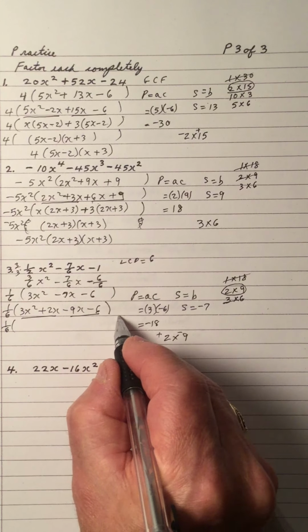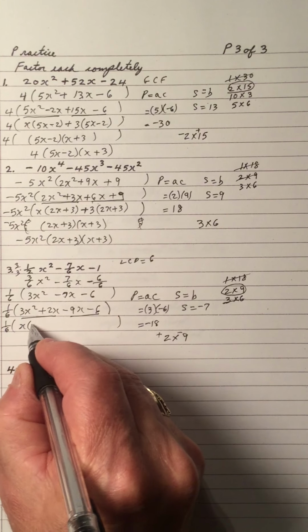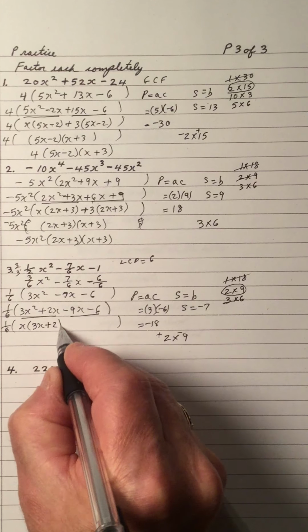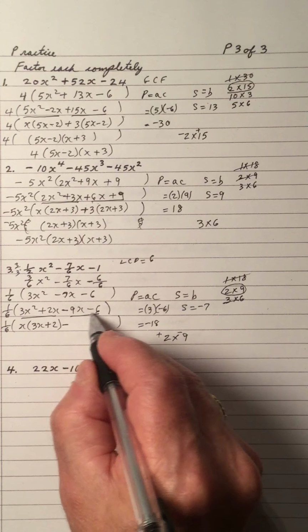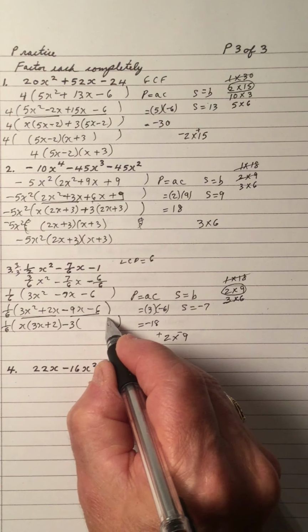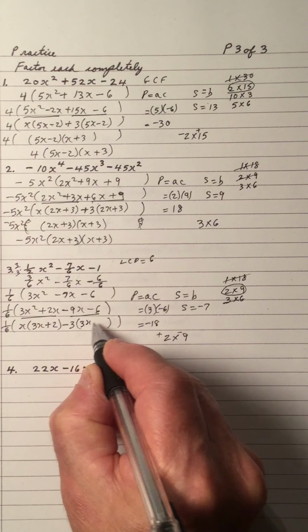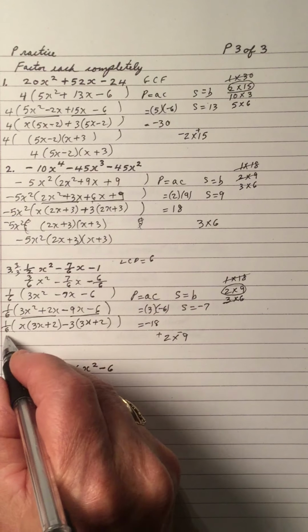So we have x is common, so 3x squared divided by x is 3x. 2x divided by x is plus 2. There's a negative there, so we write down the negative. And we see a 3 as a GCF. Negative 9x divided by negative 3 is 3x. Negative 6 divided by negative 3 is a plus 2.